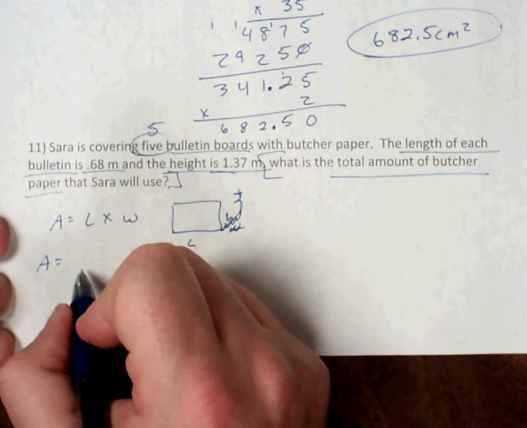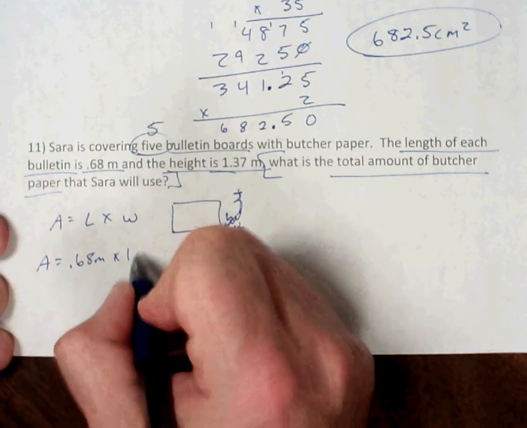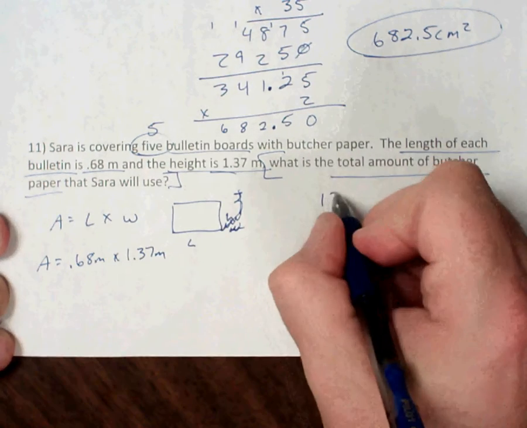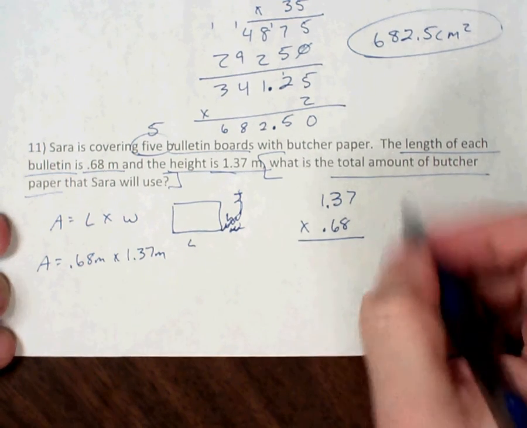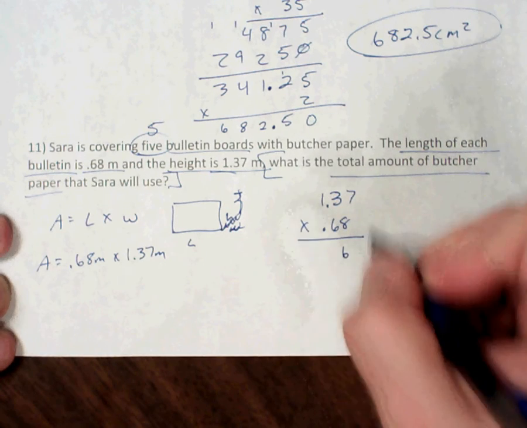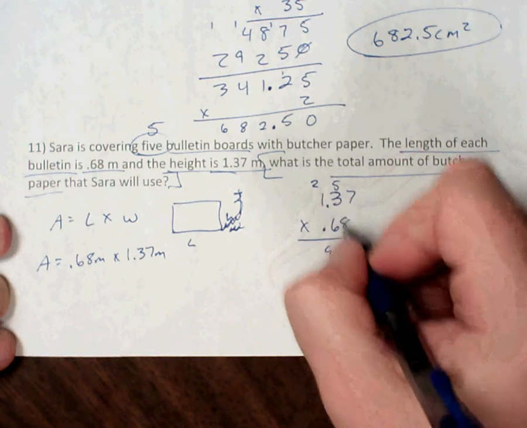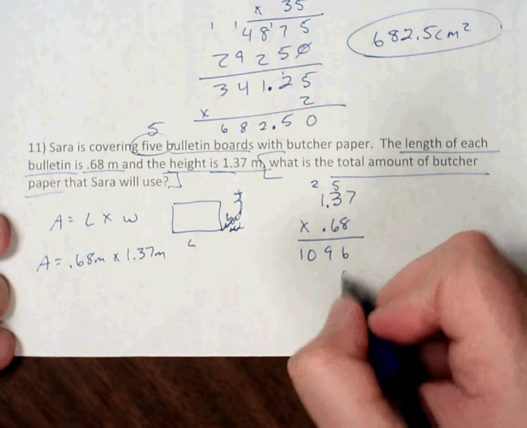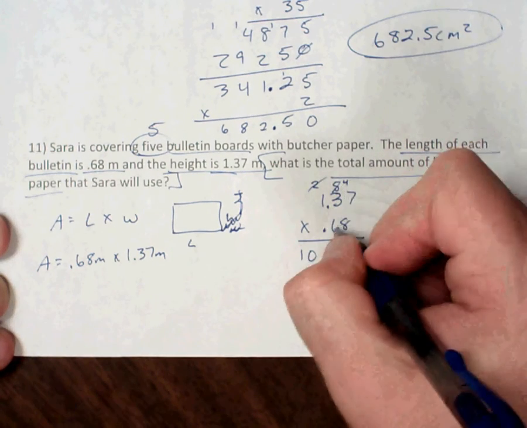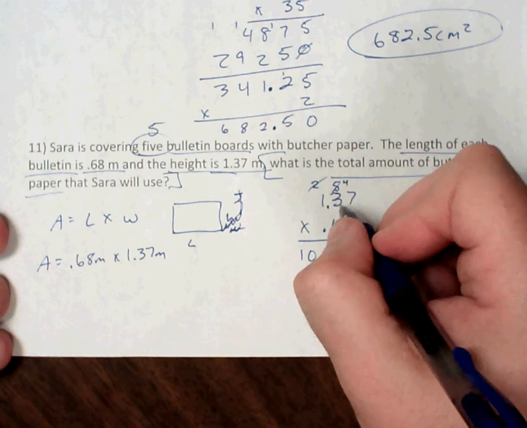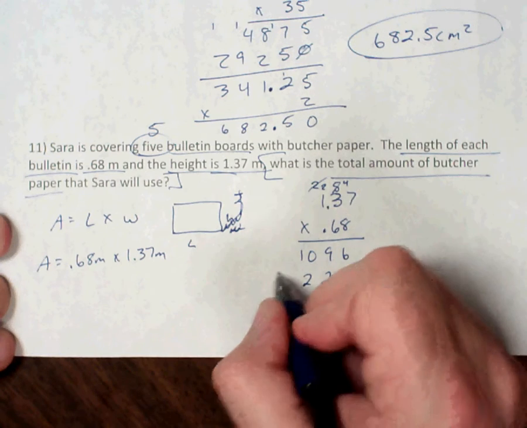All right, so we've got 0.68 meters times 1.37 meters. We're going to set that up. All right, 8 times 7 is 56, carry the 5. 8 times 3 is 24, plus 5 is 29, carry the 2. 8 times 1 is 8, plus 2 is 10. Lay down my placeholder. 6 times 7, 42, carry the 4. 6 times 3, 18, plus 4 is 22, carry the 2. 6 times 1 is 6, plus 2 is 8.